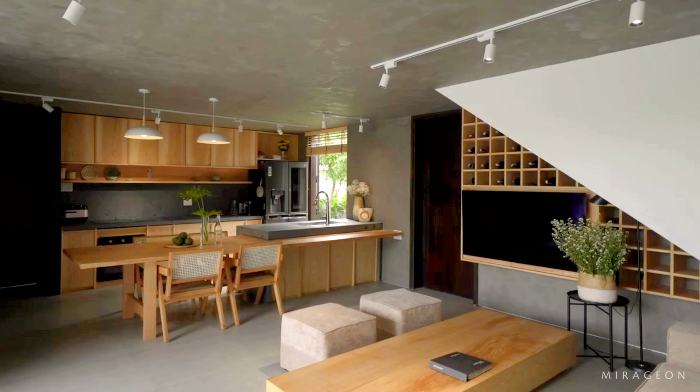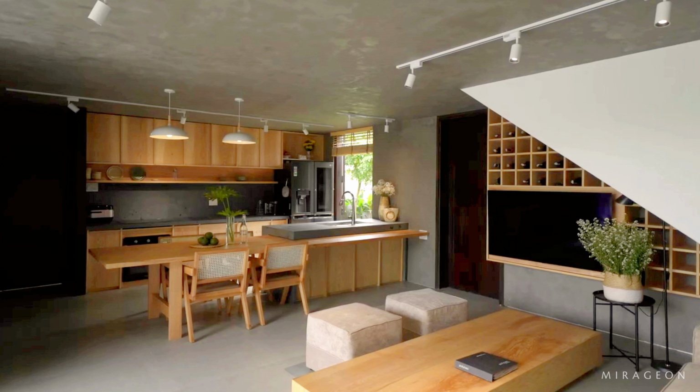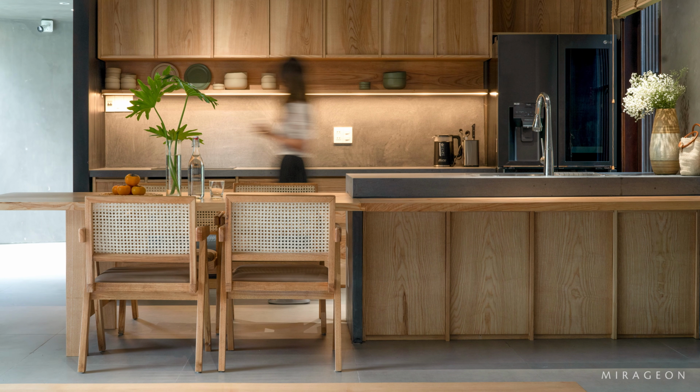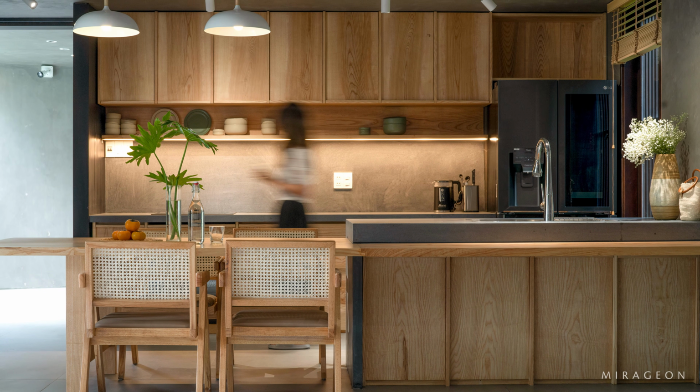The design incorporates a solid hollow contrast. The ground floor is designed to be as open as possible, connecting the front and back landscapes and promoting natural elements and ventilation.